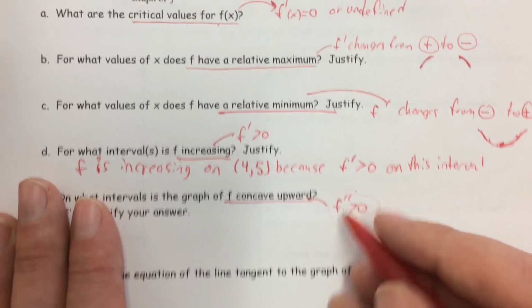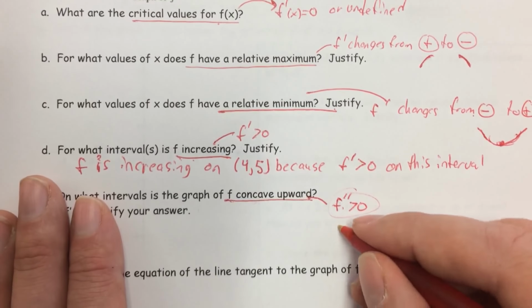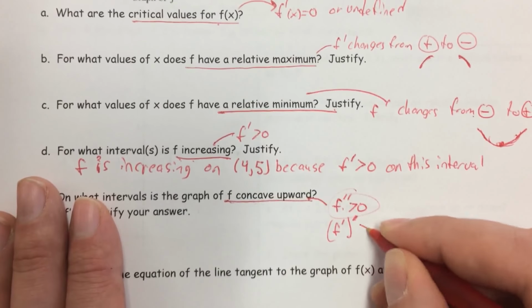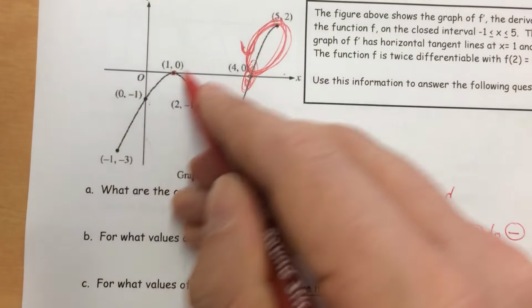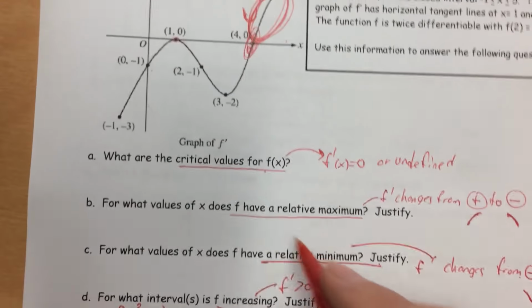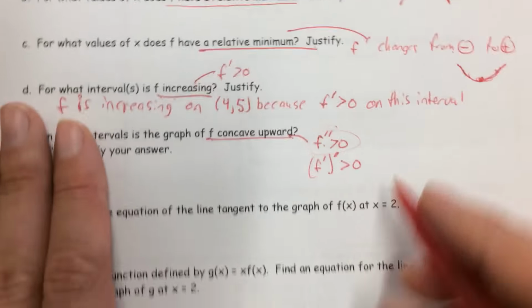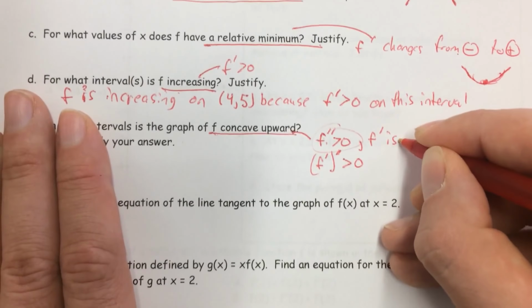Well, f prime prime is the derivative of f prime. So what we really want to know is, when is the derivative of f prime greater than 0? The derivative of this is f prime, the derivative of this graph is above 0 when this graph is increasing. So another way to think about f prime prime being greater than 0 is f prime is increasing.